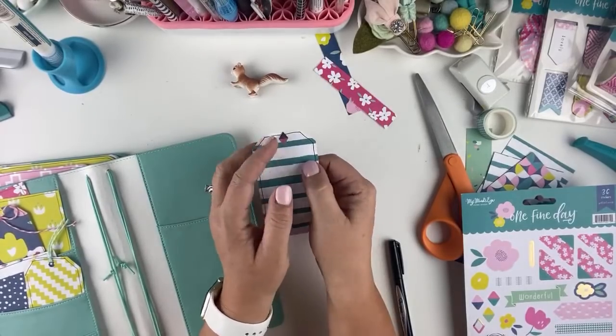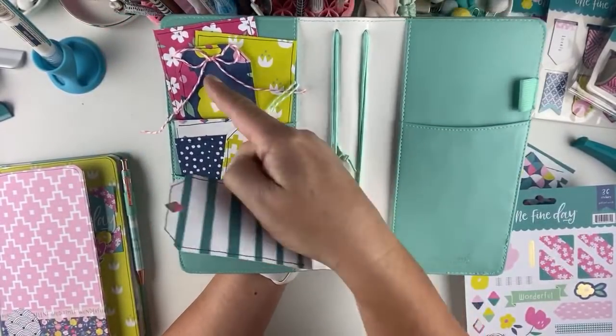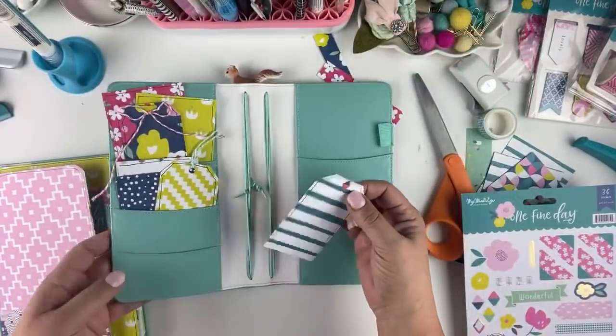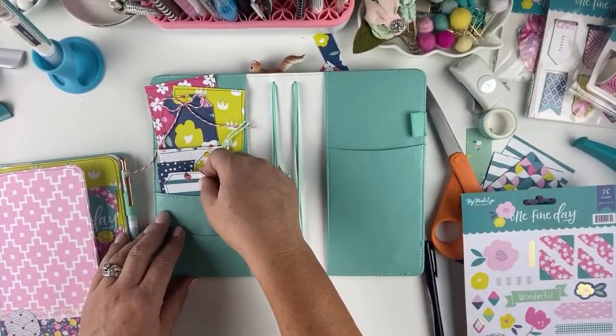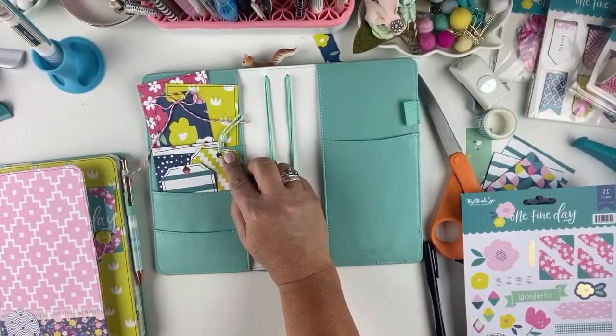The stickers have some gold foil accents in them, so it's kind of bringing a little bit of shine. But 3 different tags. One has a bow, one has a hole, and then one just has a little diamond right there. So that we're going to stick in there. So we're getting some pattern, we're getting some different color.